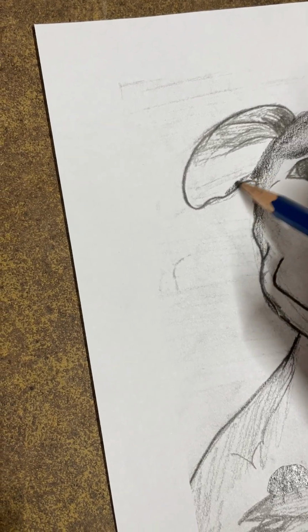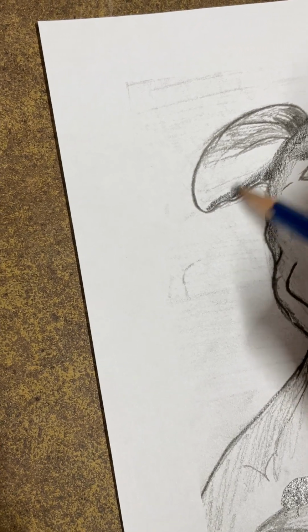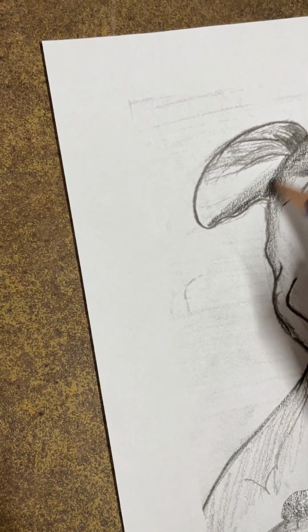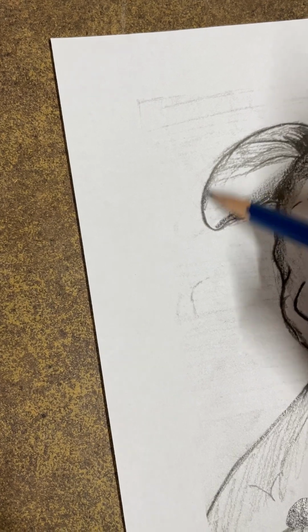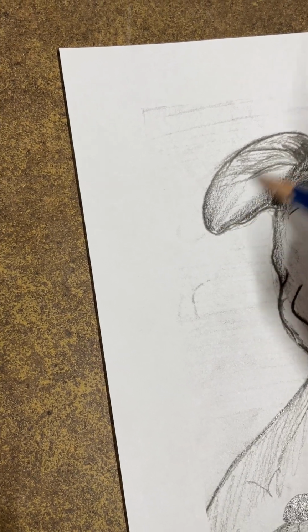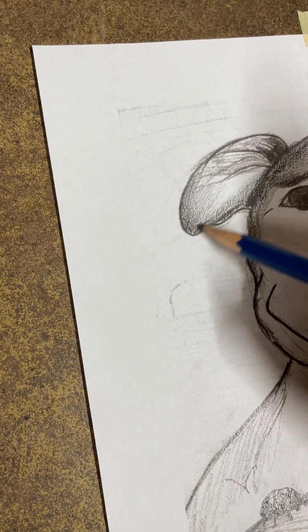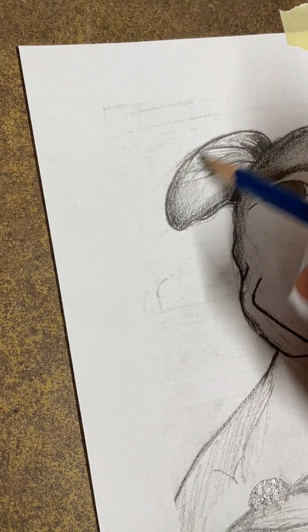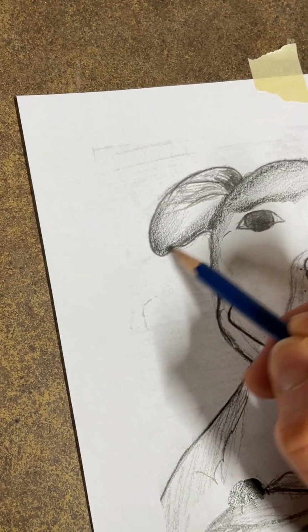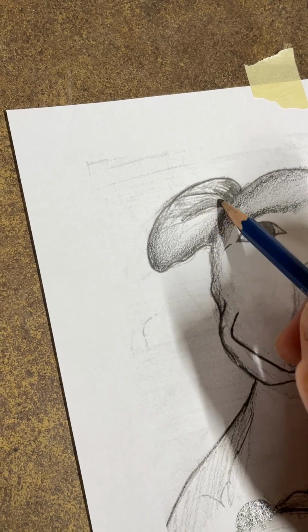So start on the outline that you already have and create a value, but then make it lighten as you push inside the shape. Because a lot of three-dimensional forms have that shape characteristic.